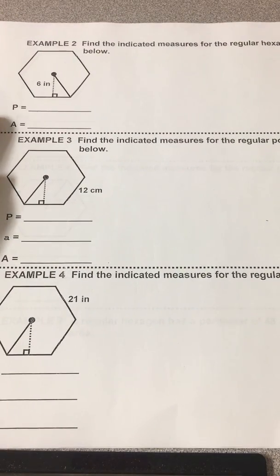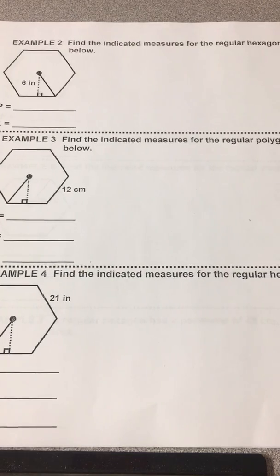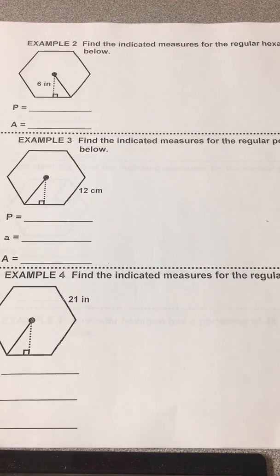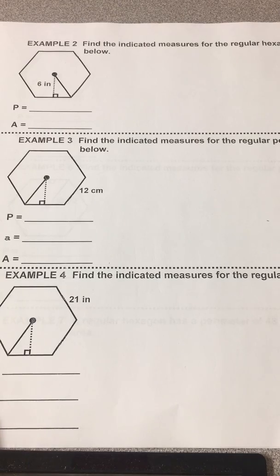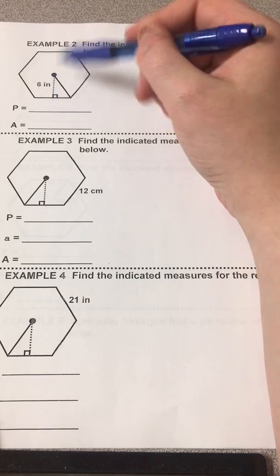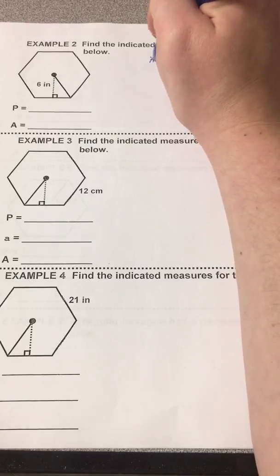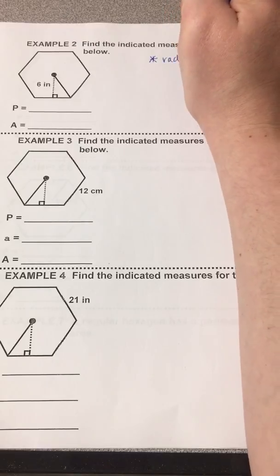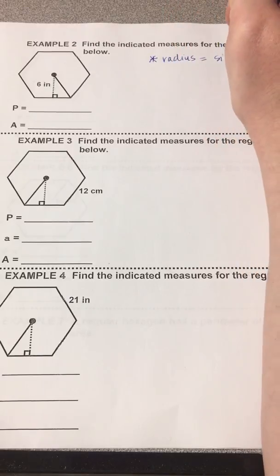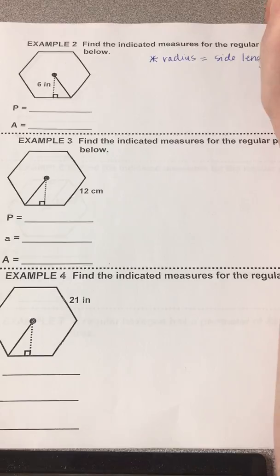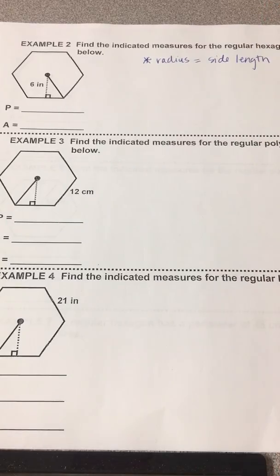Okay, looking at example 2, we're still looking for our perimeter and our area. We're still working with a hexagon. So find the indicated measure of the regular hexagon, perimeter, and area. We've been given our apothem. Okay, we have not been given our radius or any side lengths. Okay, remember that your radius is equal to your side length. Okay, that will save you a lot of time later so that you don't have to figure out more than one thing.